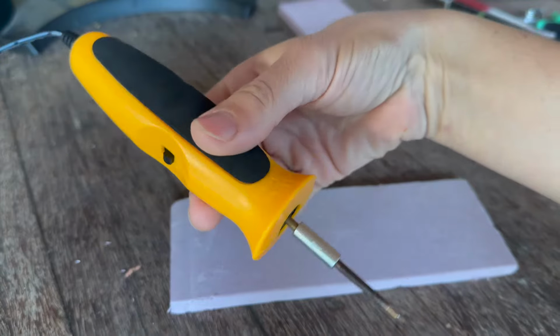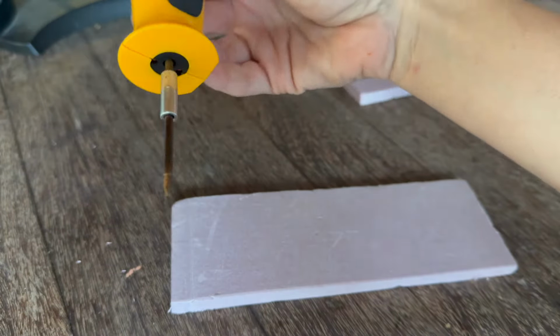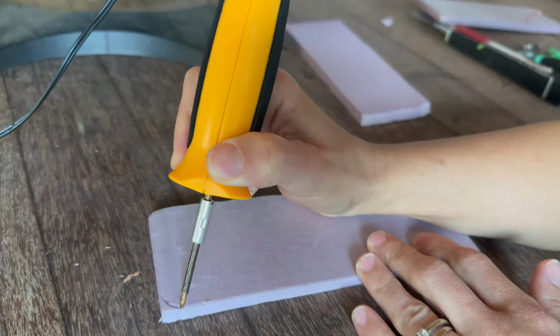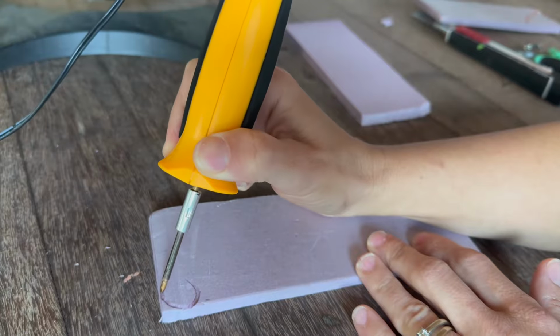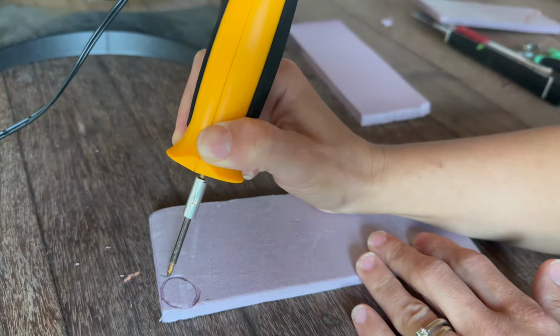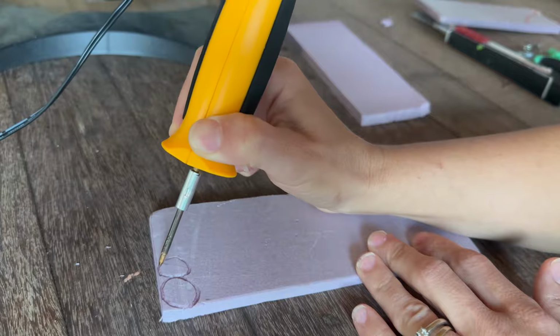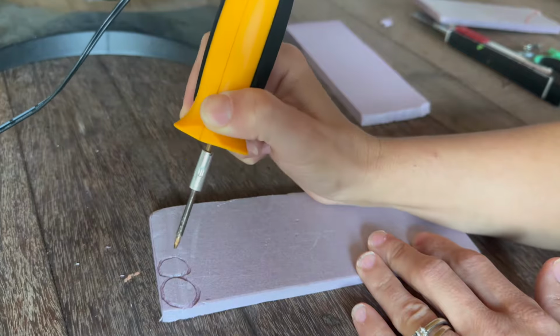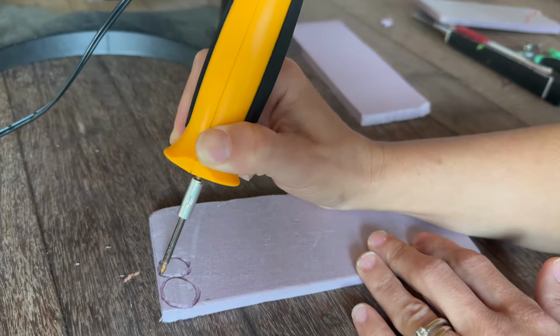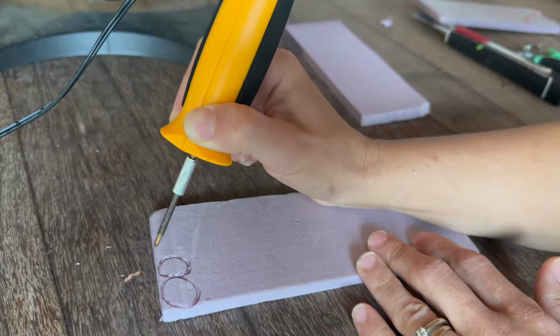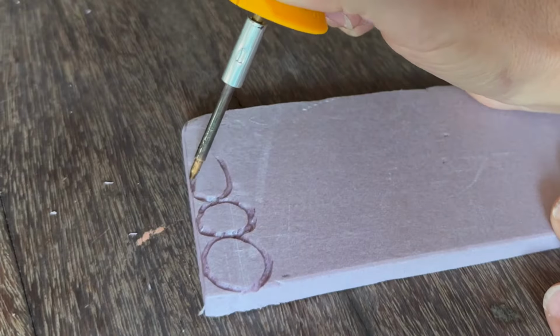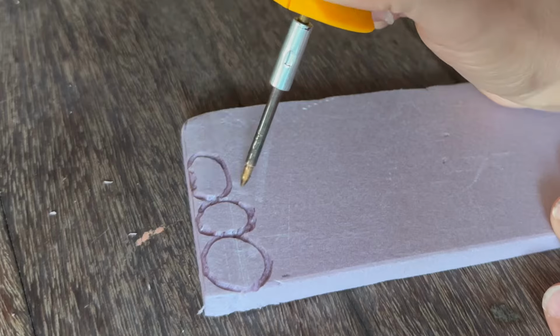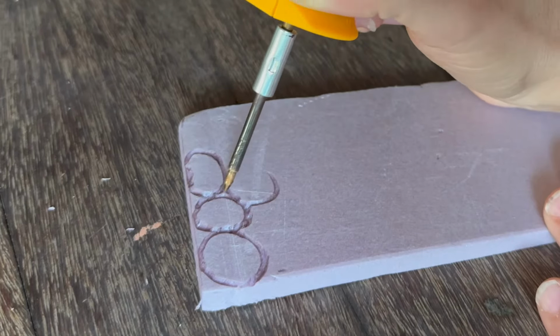All right, let's start creating cobblestone. For the first technique, we're going to use that engraving tool from Hotwire Foam Factory. There's nothing real special or scientific about this. You just start drawing out the cobblestone in whatever shapes and sizes that you want. Just remember that it is a hot wire tool, so it's hot. Be careful. And also remember that with it being hot, if you leave it on your styrofoam, it's just going to continue to eat through it.